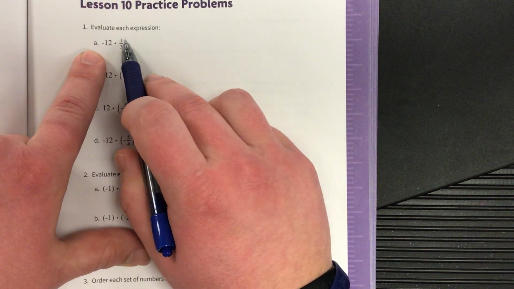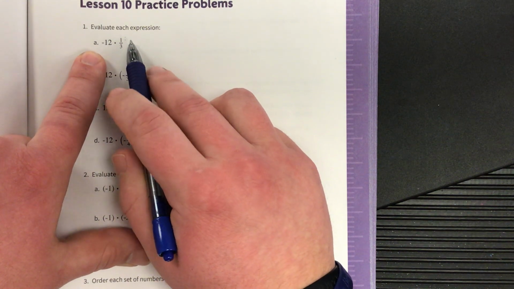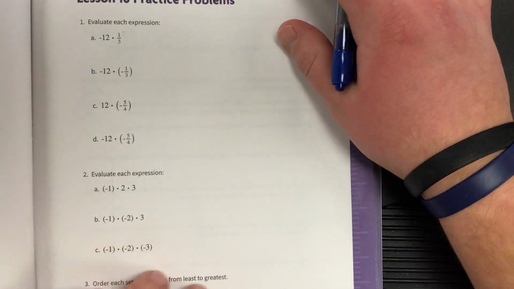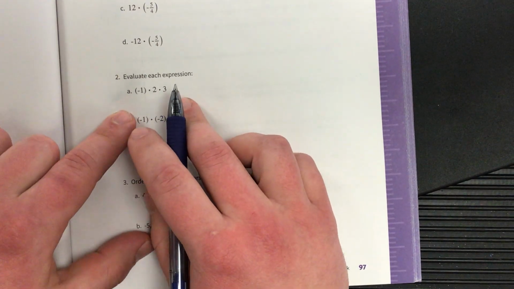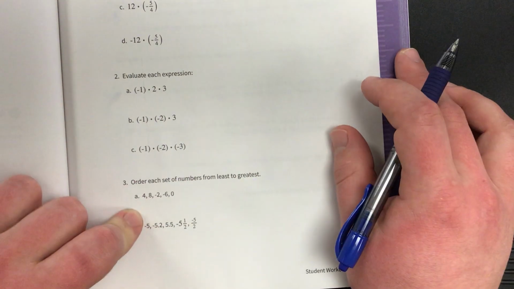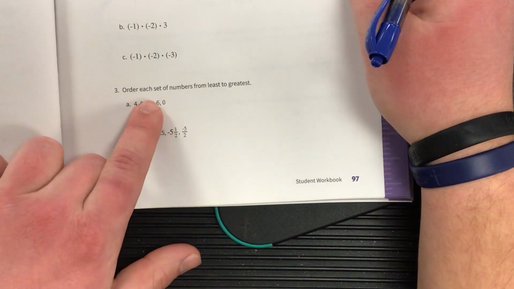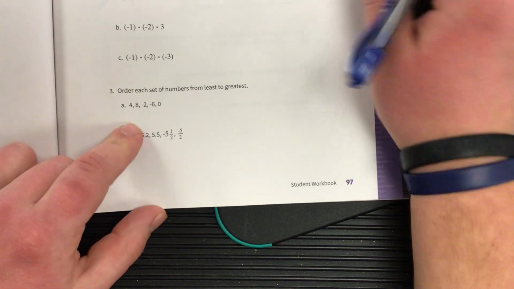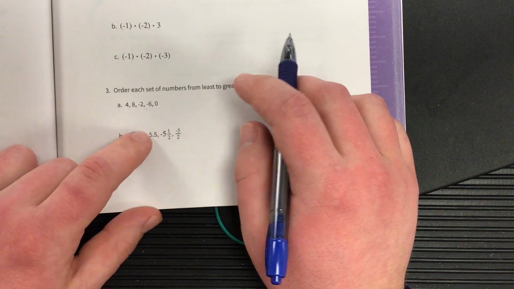1 says evaluate each expression. Carson Parker, you with me? All right, we did a few like this yesterday, I believe, right? So you guys should be able to handle those ones. 2, again, we're just evaluating, but we got 3 numbers. Watch your signs here. All right, make sure we get the right sign. The multiplication should be pretty easy, but watch your sign there. 3 should be pretty easy too. We're just ordering each set of numbers from least to greatest. So be careful with your negative signs here too, all right? Make sure we're keeping an eye on those.